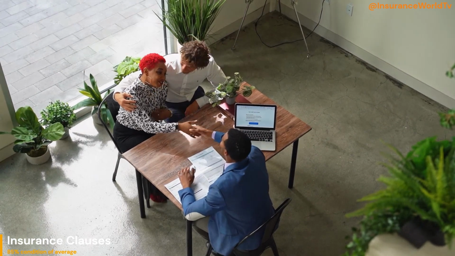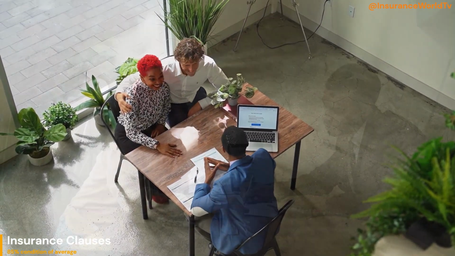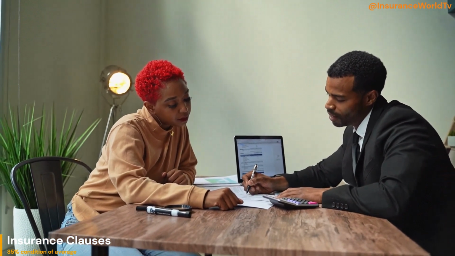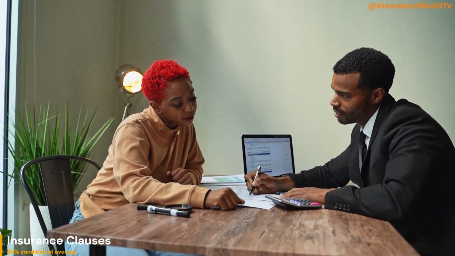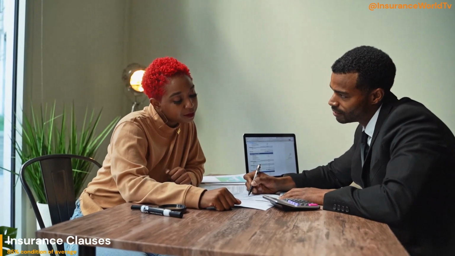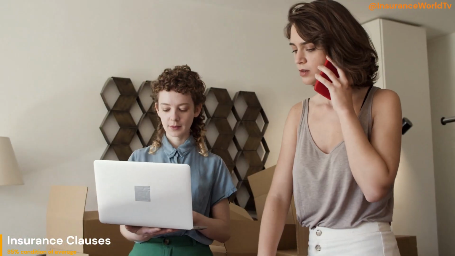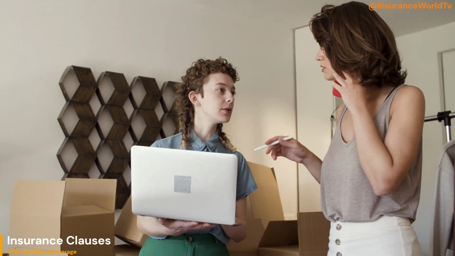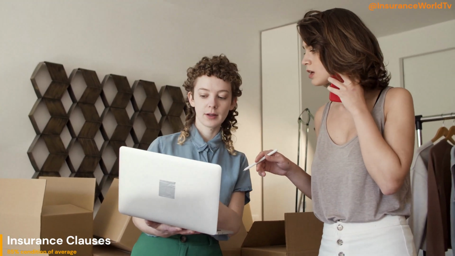3. Seek professional guidance. Consult with an experienced insurance agent or broker who can provide expert advice on appropriate coverage levels for your property. They can help you assess your needs accurately and guide you in selecting the right insurance policy to avoid potential penalties associated with underinsurance.